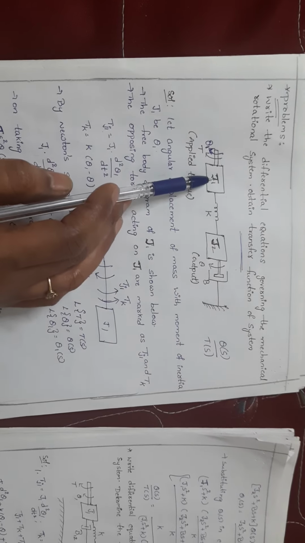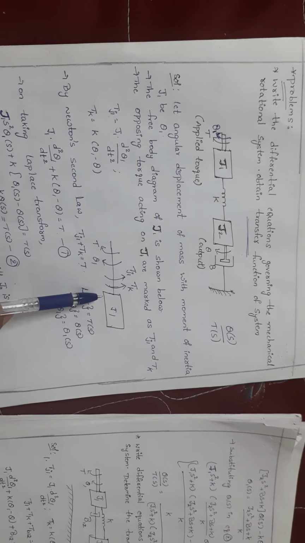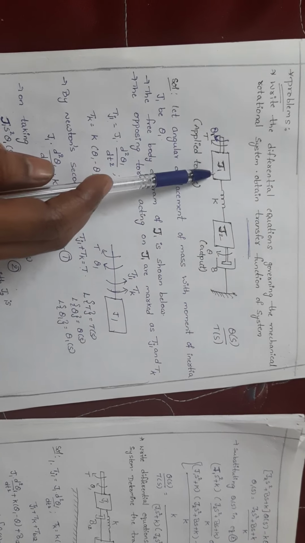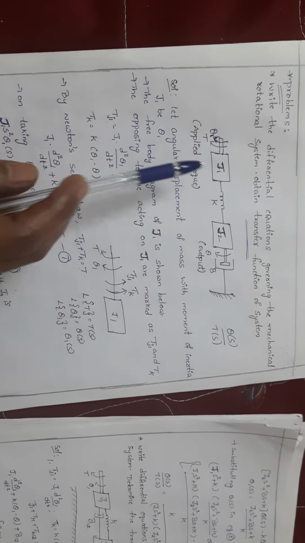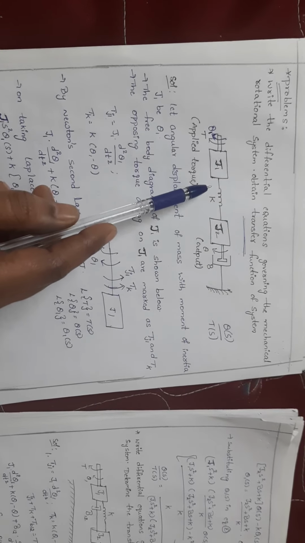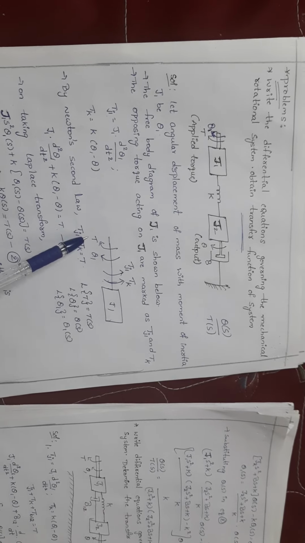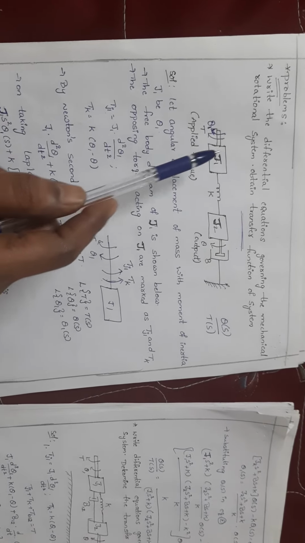Same as the mechanical translational system, you should draw the free body diagram for J1 as well as the free body diagram for J2. So for J1, what terms are you going to take? Tj1 and Tk, and this is the displacement theta 1, and the torque T is given.